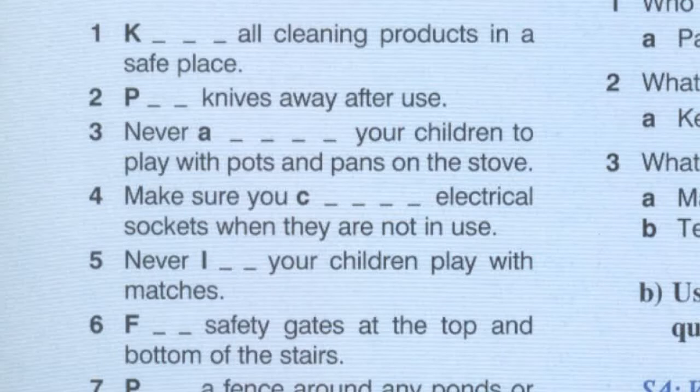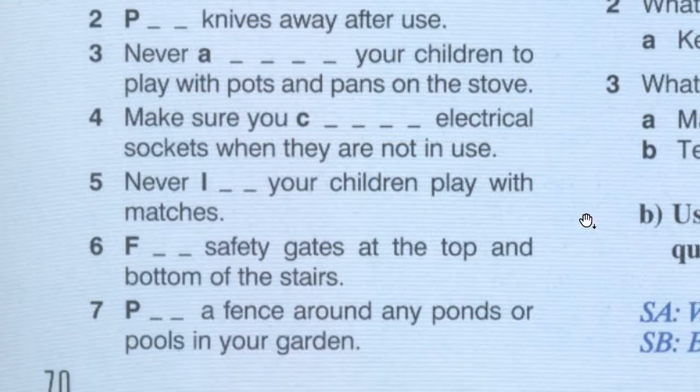Make sure you cover electrical sockets when they are not in use. Your children could give themselves an electric shock. Never let your children play with matches. They might start a fire and burn themselves. Fit safety gates at the top and bottom of the stairs. Your children could fall and hurt themselves. Put a fence around any ponds or pools in your garden. Your children might fall in and drown.